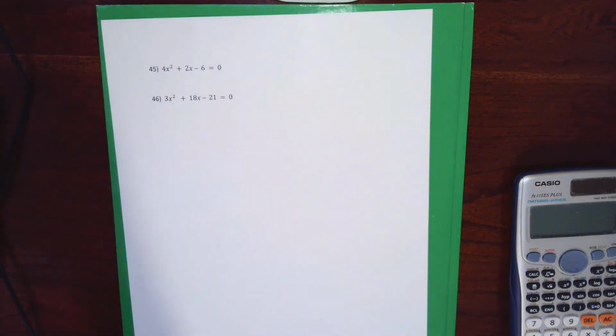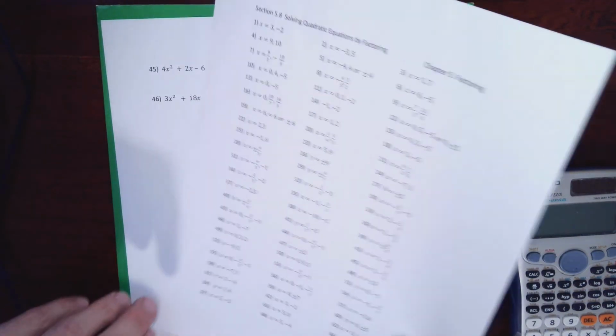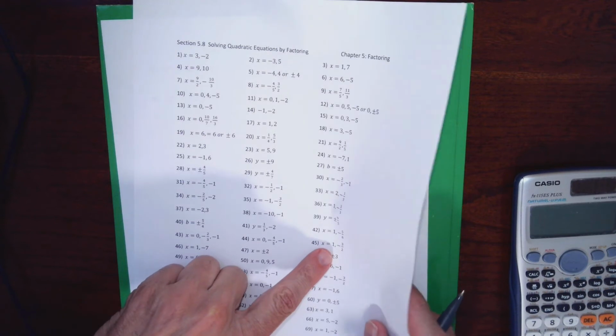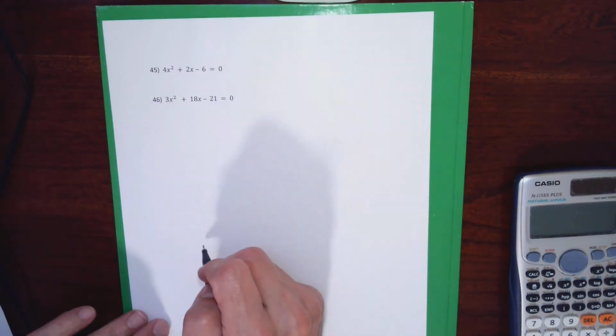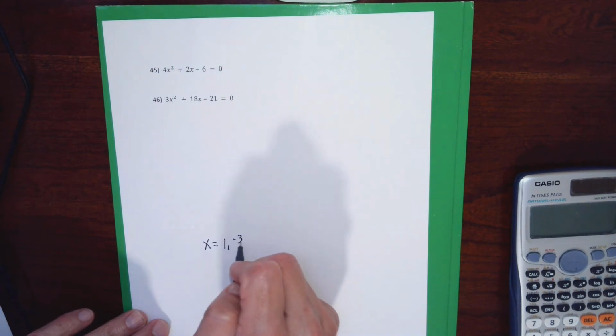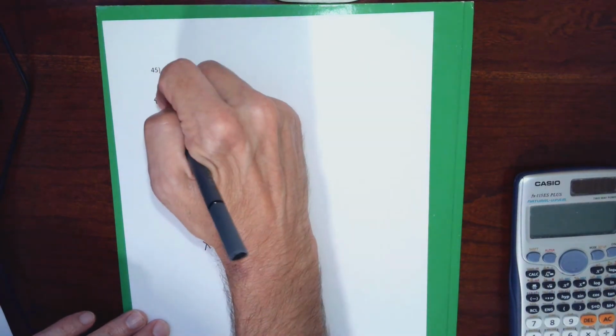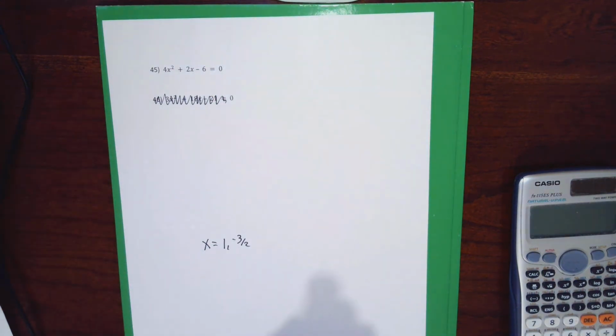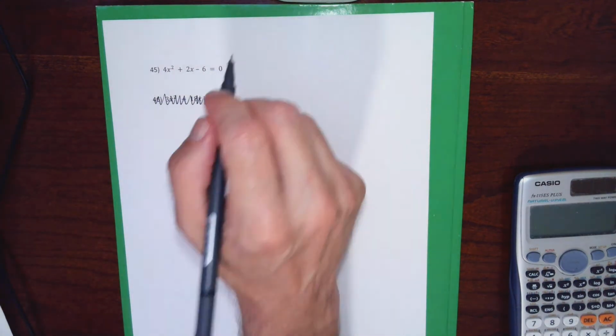Let us do 45 together, just to knock out one of your problems. And let me write the answers down so I know what I'm shooting for. In 45, I said it's 1 comma negative 3/2. So in 45, I should get x equal to 1 and negative 3/2. Let's see if I could get there with you. First step in 45, pull out my common factor of 2.